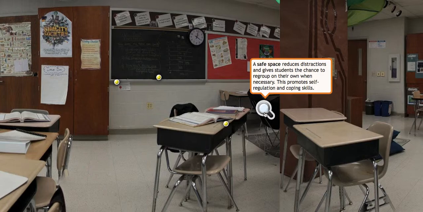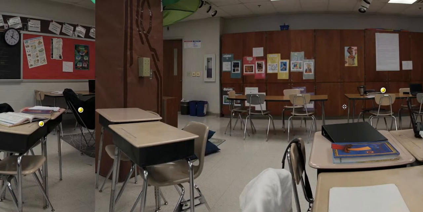Here's a classroom safe space, which reduces distractions and gives students the chance to regroup on their own when necessary. This promotes self-regulation and coping skills for any student in the class.